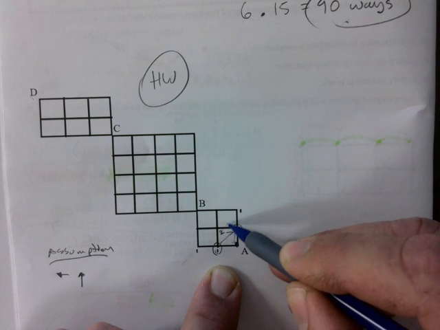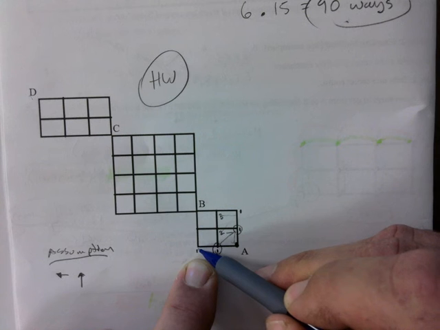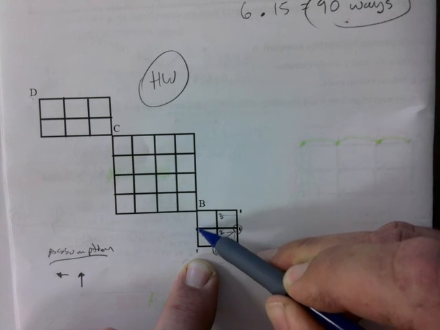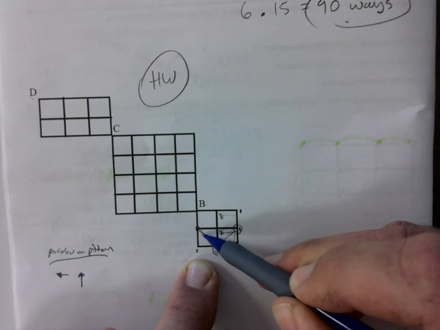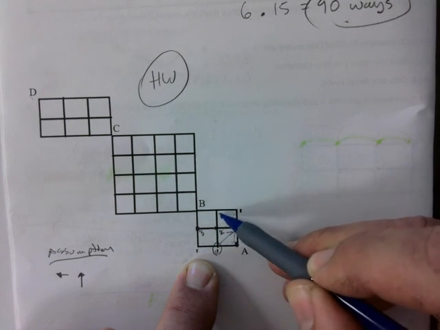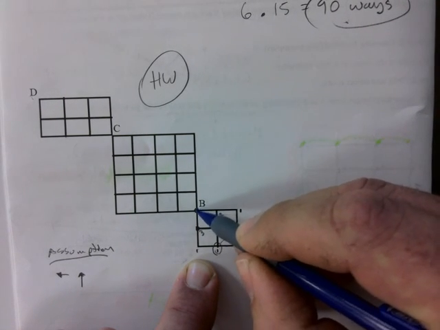You add this intersection with that one, you get 3. 1 and 2 is 3. That 3 goes with this. There's a bunch of intersections. So 3 and 3 gives you 6, at this bottleneck right there.